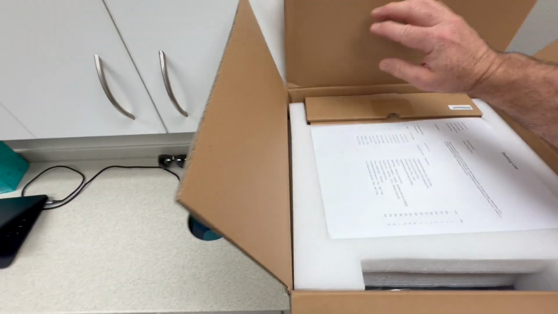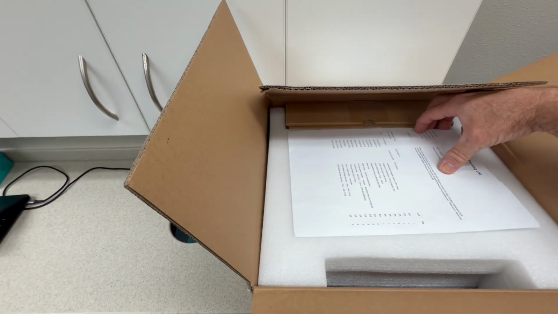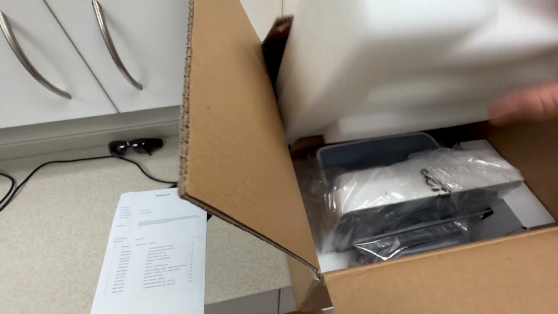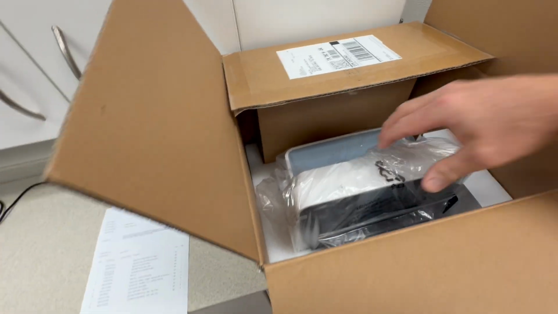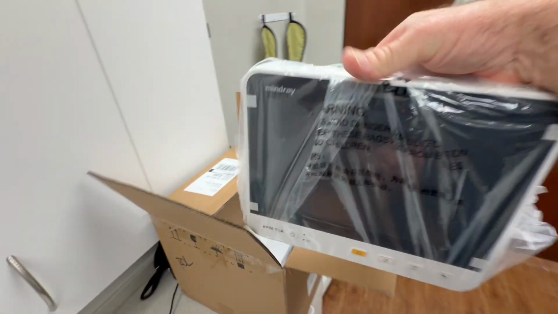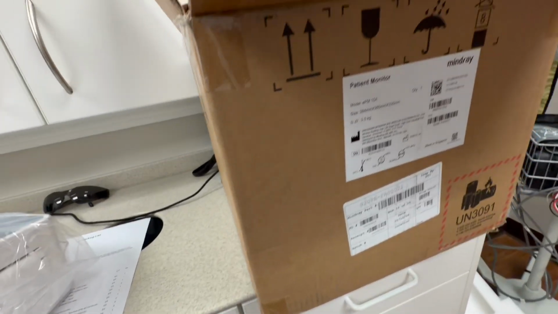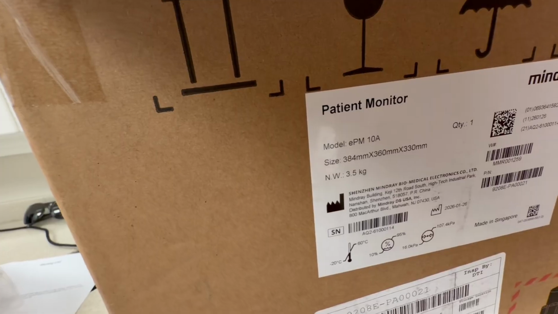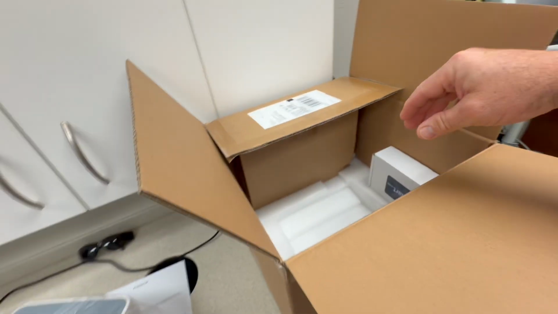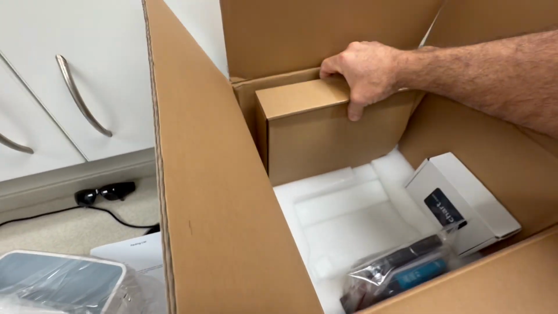Okay, let's take a look inside the box and see what's included. So I'm trying to do this one-handed, sorry about that. So we got a packing list here with the items that come with it. Some styrofoam. Here's our new monitor. This one happens to be the EPM10A. That's the one that we typically use, and we like to use that one.